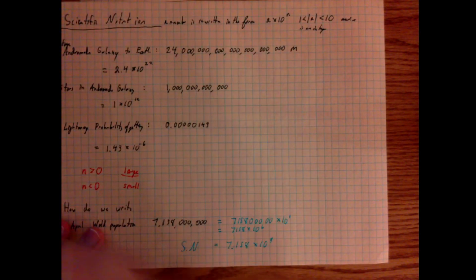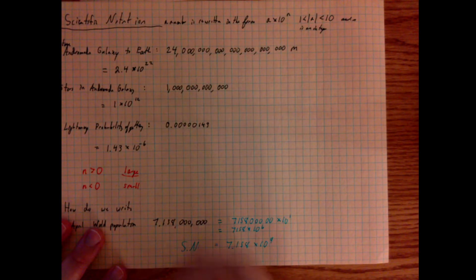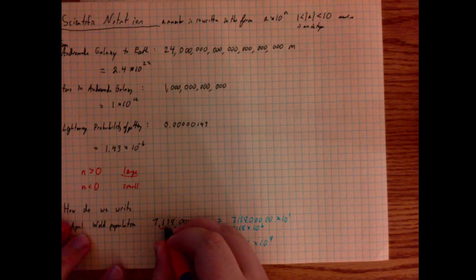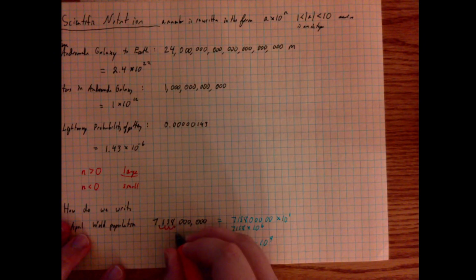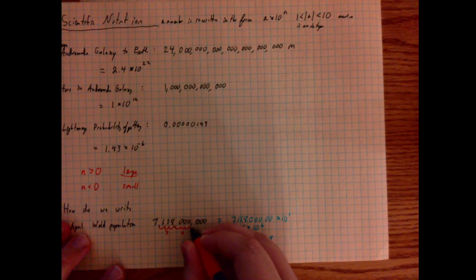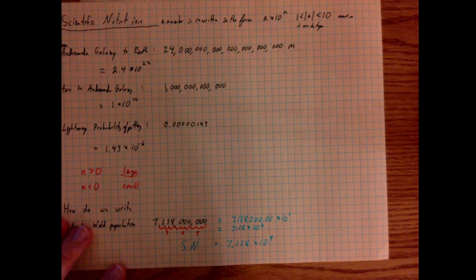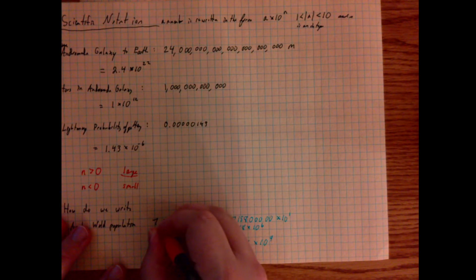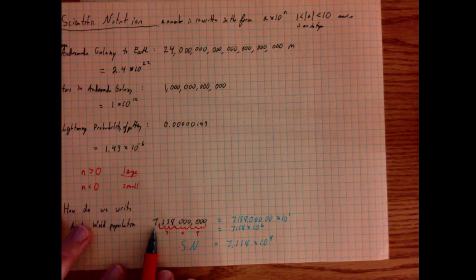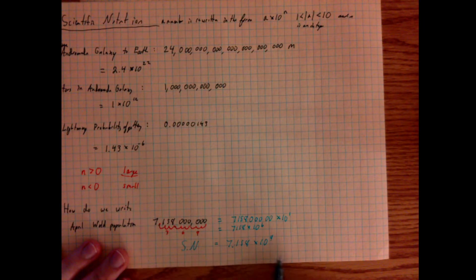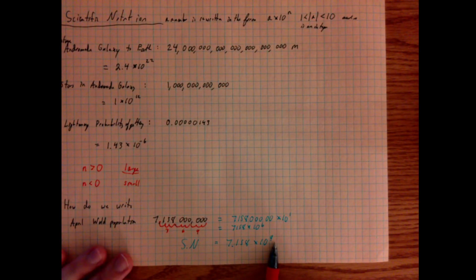And the easy way to get that number, n, is just how many decimal places. So there's 3, 6, 9. So there's 9 decimal places to the right of 7. So it's 9 decimal places, therefore it's the 9th power. It's an easy trick you can use to always be able to write in scientific notation.